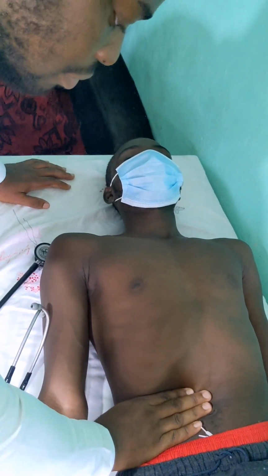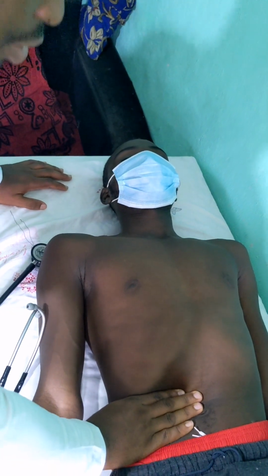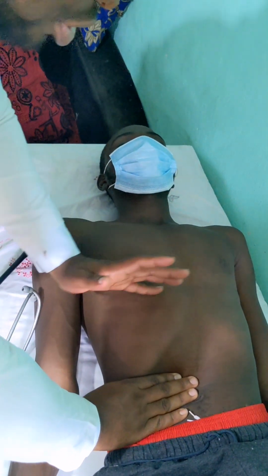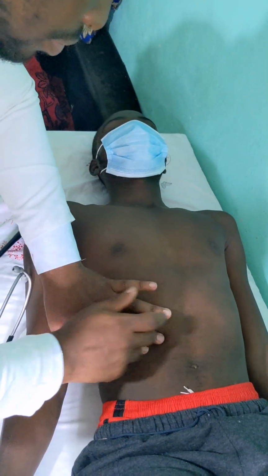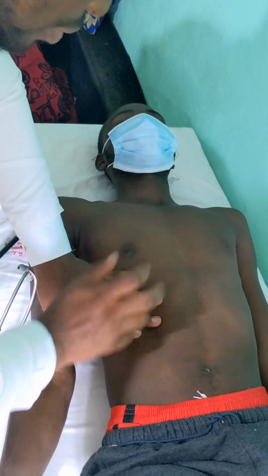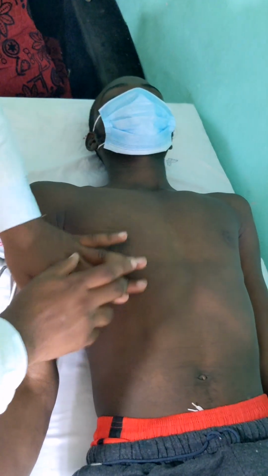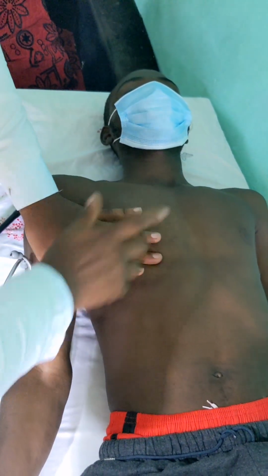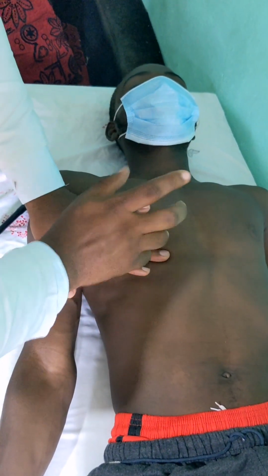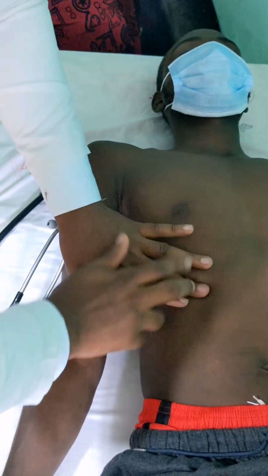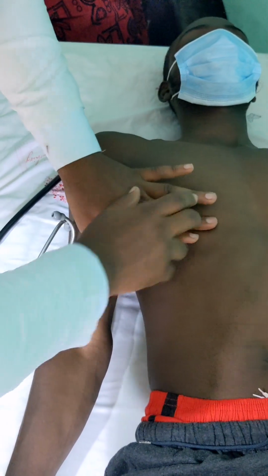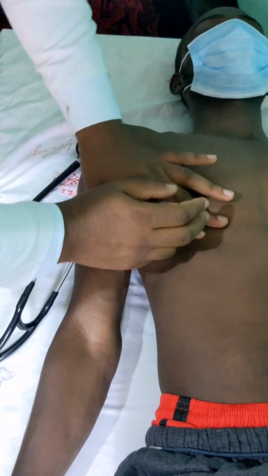Breathe in, breathe out. So in order to measure the liver span, I'm going to percuss. This is dull until I hear a resonant sound. So here is dull, here is dull, here is dull, but at this position it is resonant.